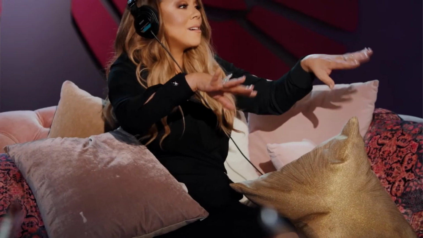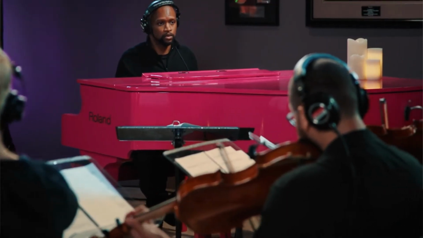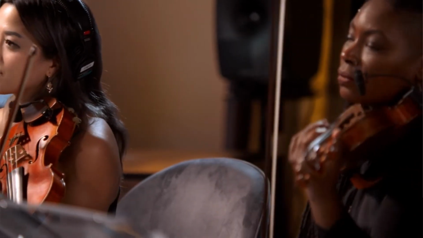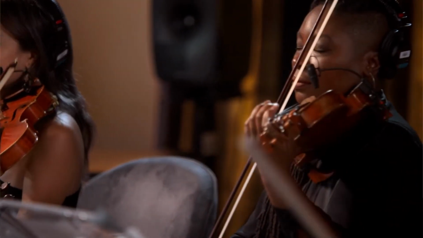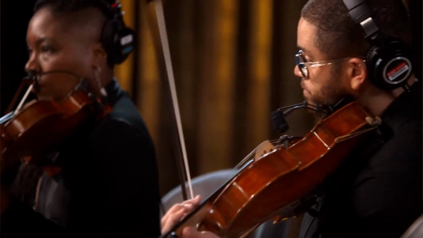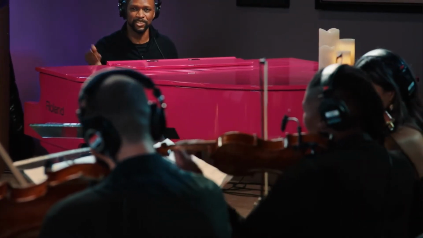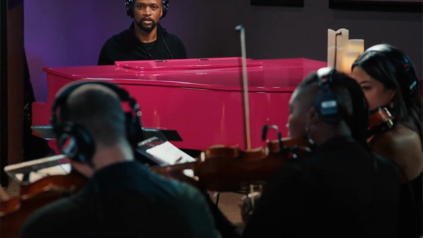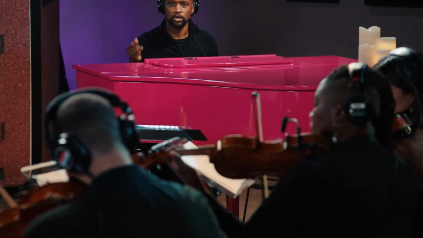she has the melody in her head, and she might not know the terminology, she might not know the actual notes themselves. For the context, she's with her musical director. So it's Mariah, it's Daniel Moore, her musical director, and then you've got a string quartet, and that's the setup for this lesson.